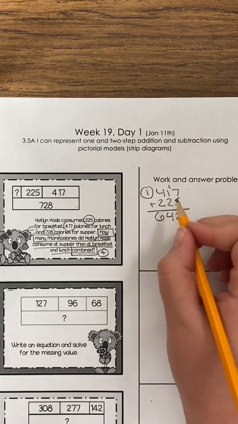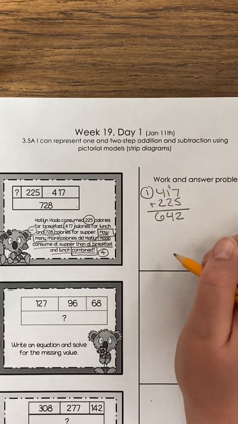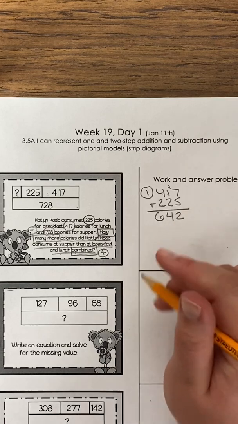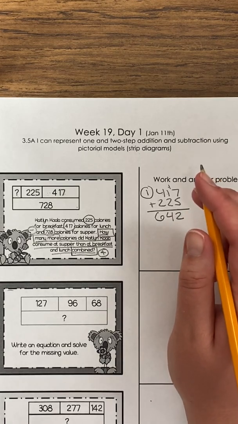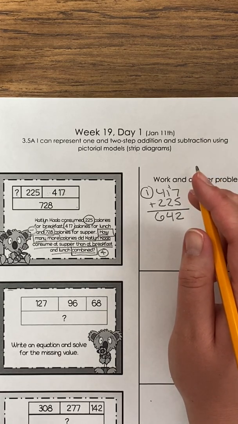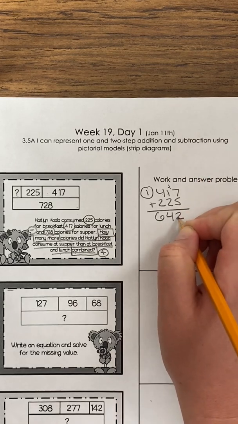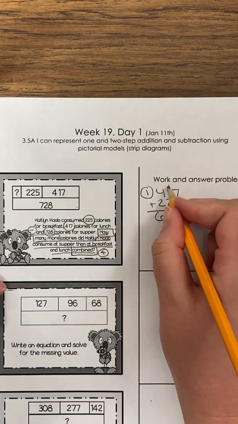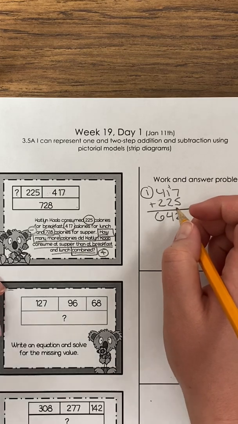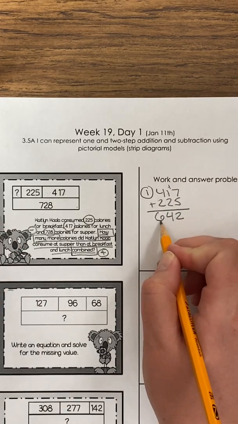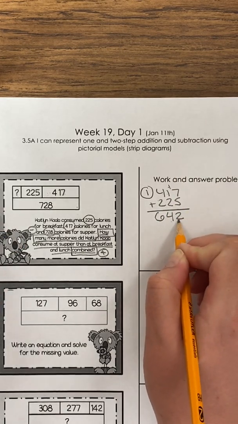Remember, boys and girls, when we're adding, we carry over numbers, okay? I noticed a lot of you forgot that based on last week's work. So when you are adding, you leave the ones place down here and you carry the tens place to the next place value over, okay? So we are left with 642 calories.